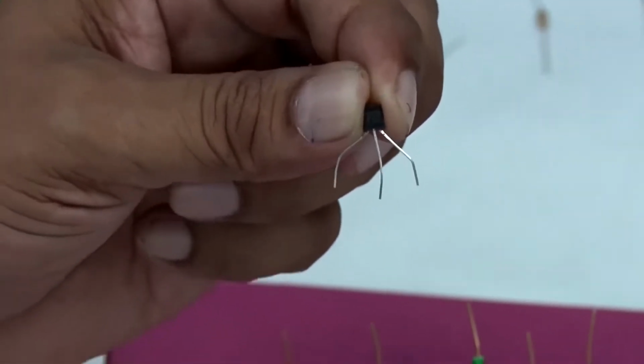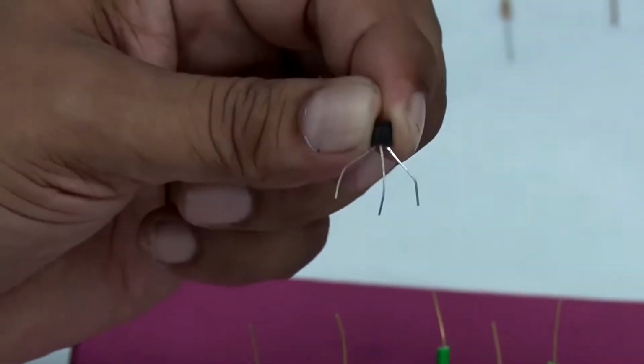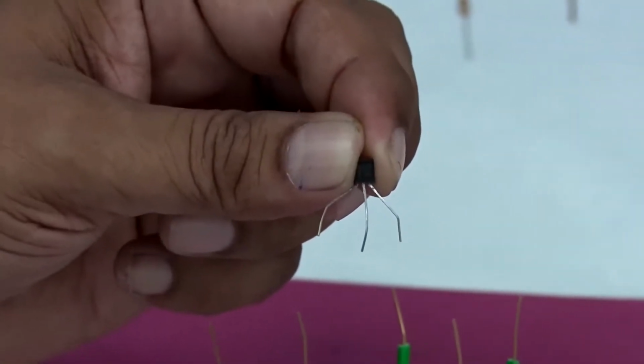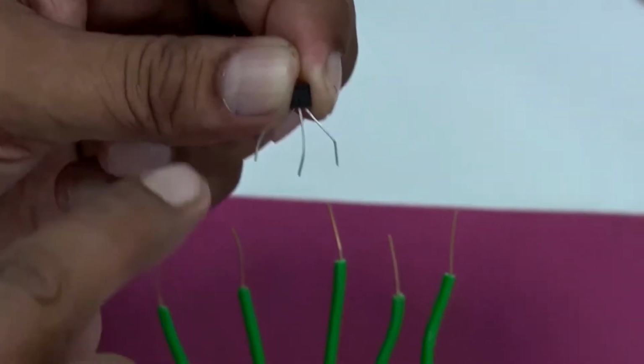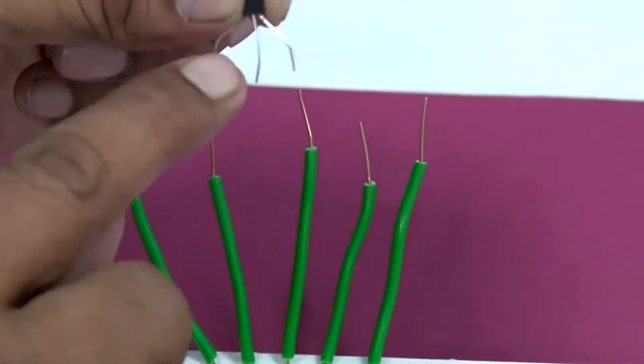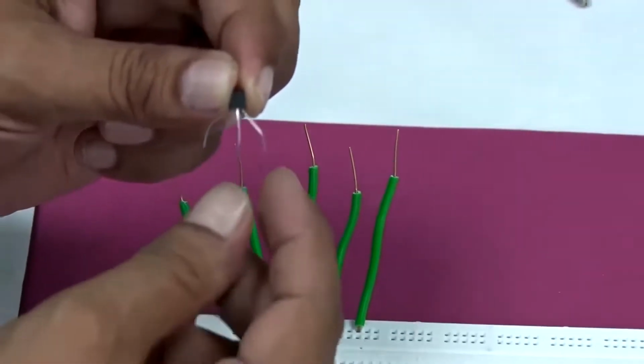So, we will be connecting this transistor into the breadboard in 3 different lines. They do not have to be connected to each other. So, they will be connected in 3 different lines.